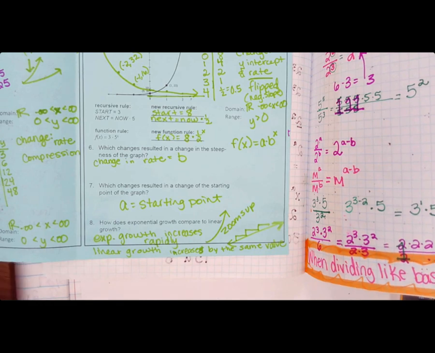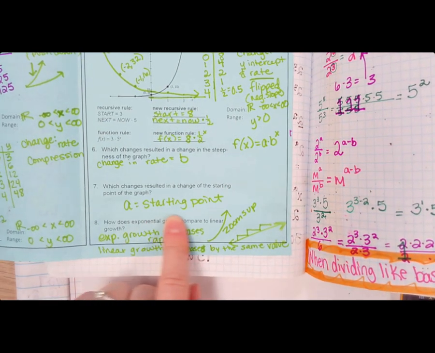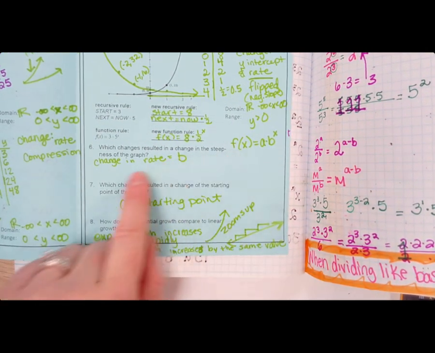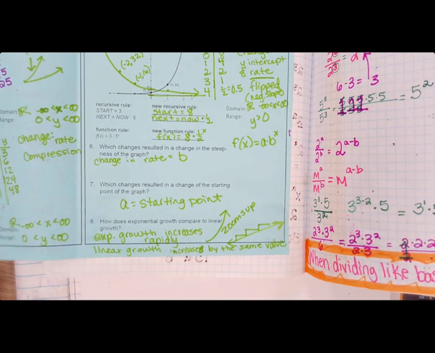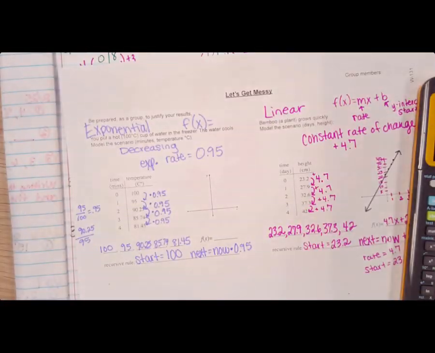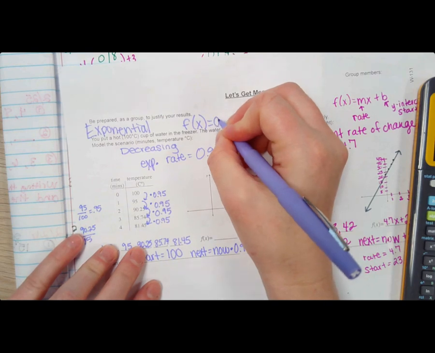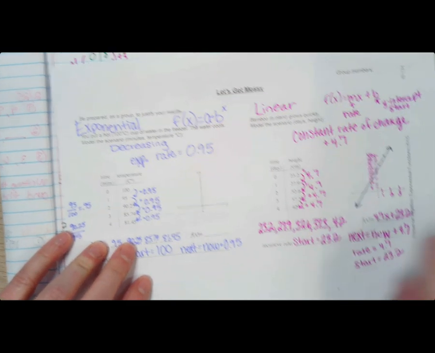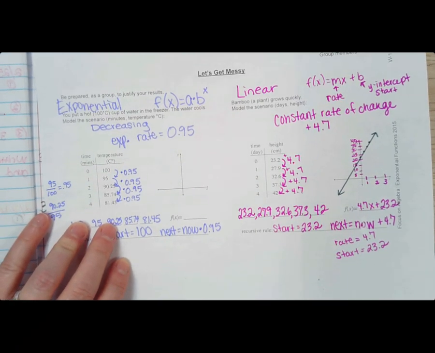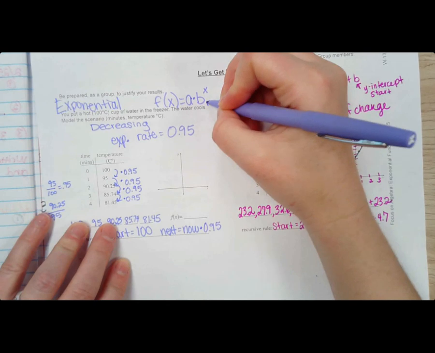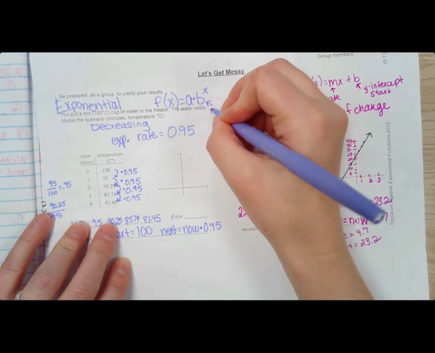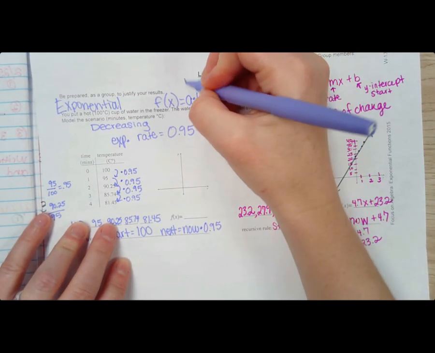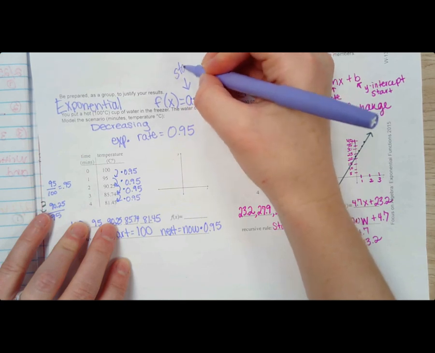That's our general form, where A is your starting point and B is your rate. So let's write that. A times B to the x, where B is the rate, A is the start or y-intercept.